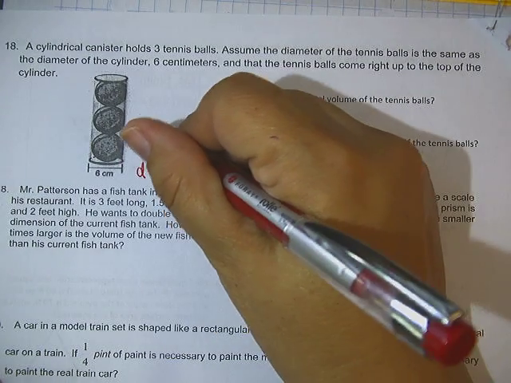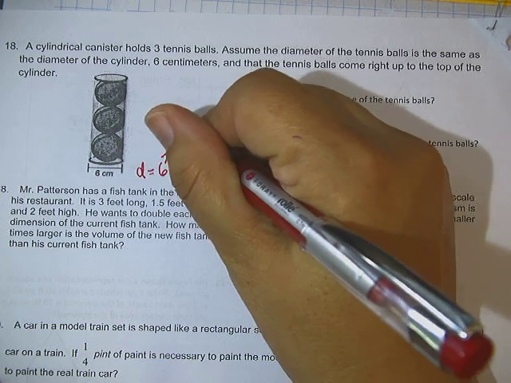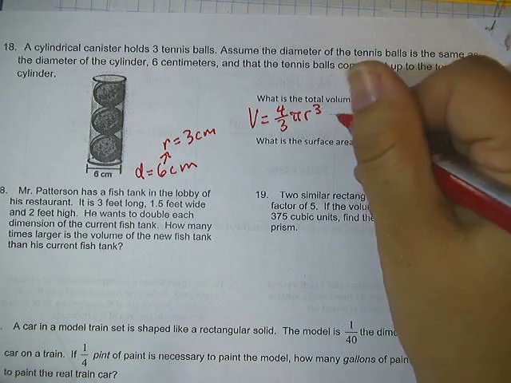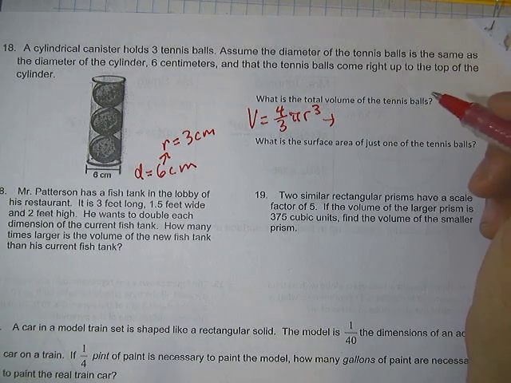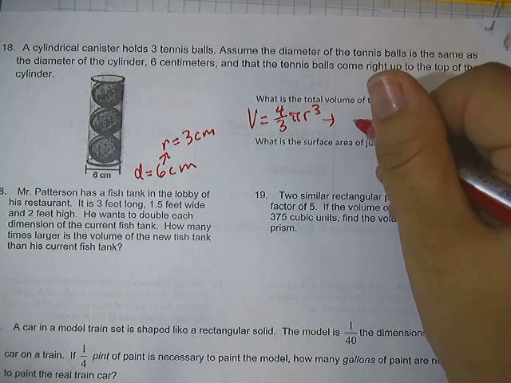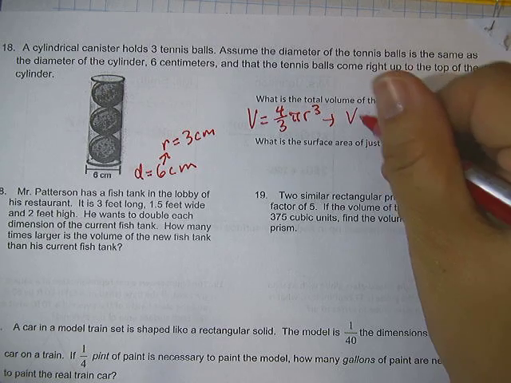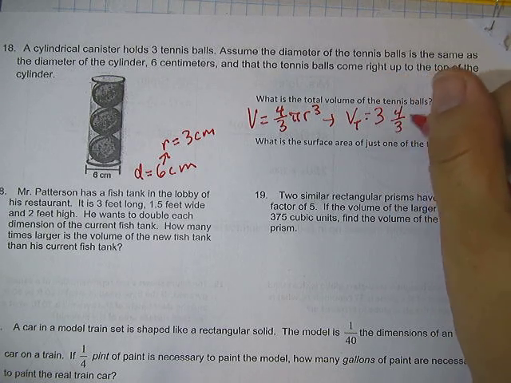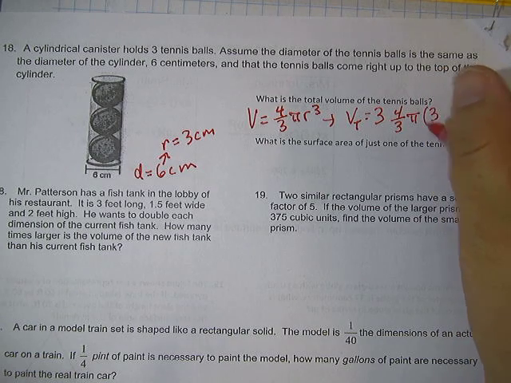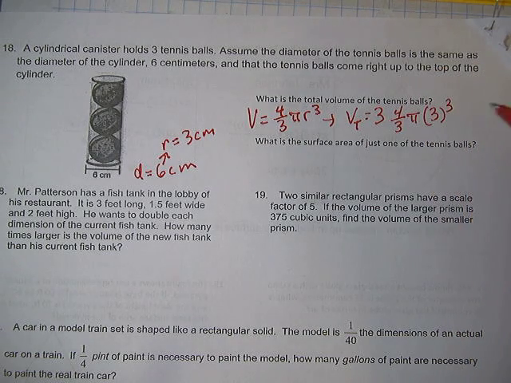Well, the radius is half the diameter. So, radius equals 3 centimeters. Just substituting in my calculator. Oh, and this is only for one sphere. How many tennis balls are there? I have to do 3 times that. So, the volume of the tennis balls is 3 times 4/3 pi times 3 cubed. Wow, that's a lot of 3's.